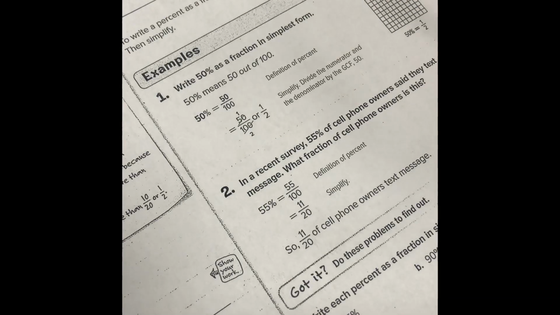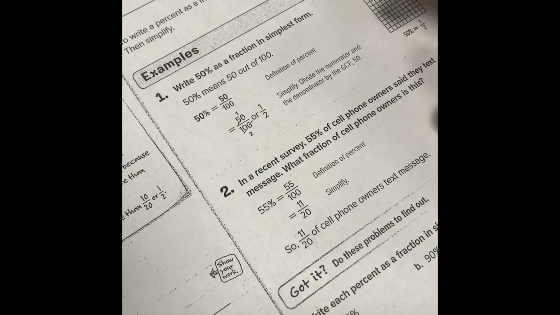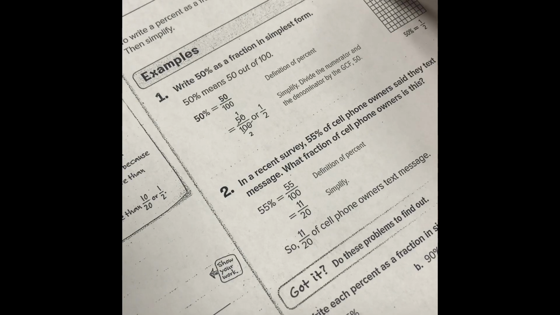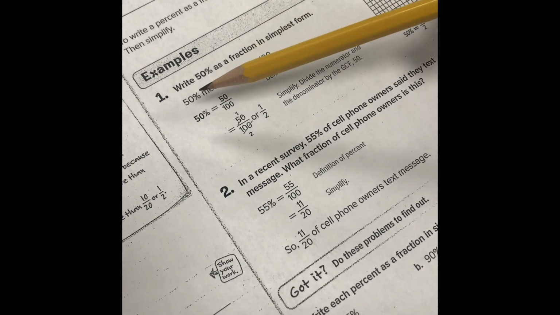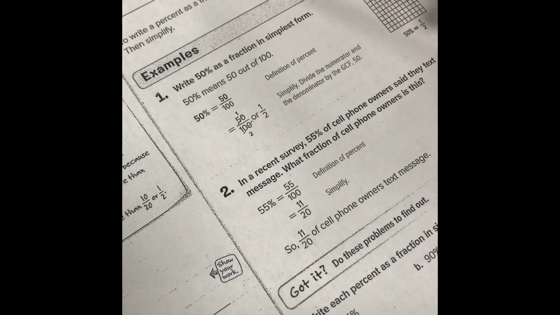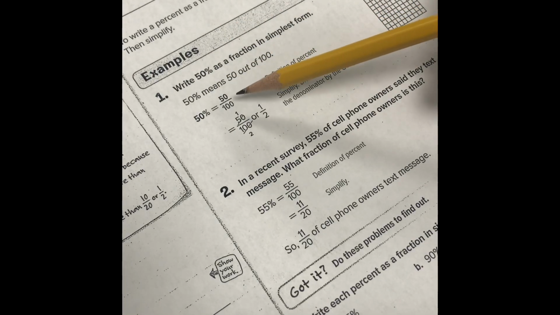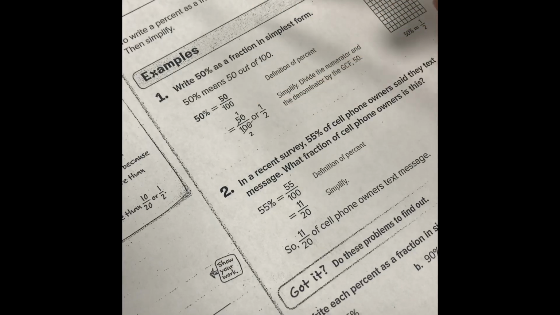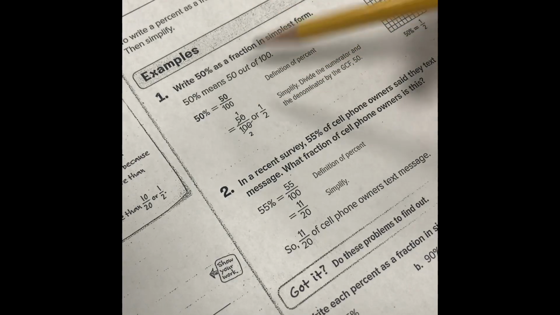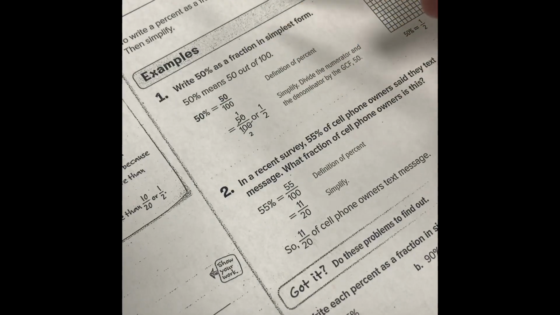It's important to understand that when we deal with percents, a percent is just a ratio that compares a number to 100. So in this case, if we have 50%, it means that 50% is 50 out of 100. So it can be written as a fraction as 50 over 100. Percents are much easier to deal with out of 100. We just have to understand it as a comparison.